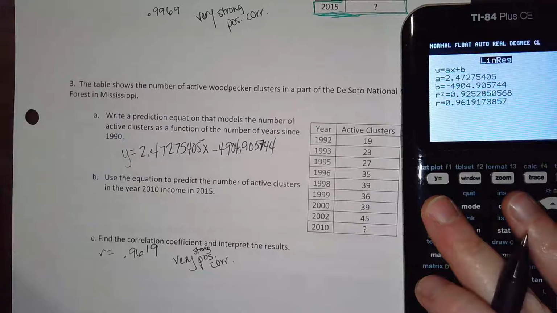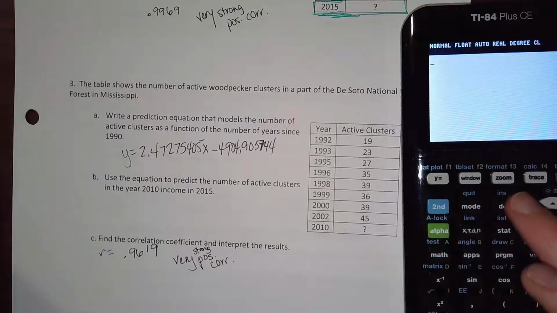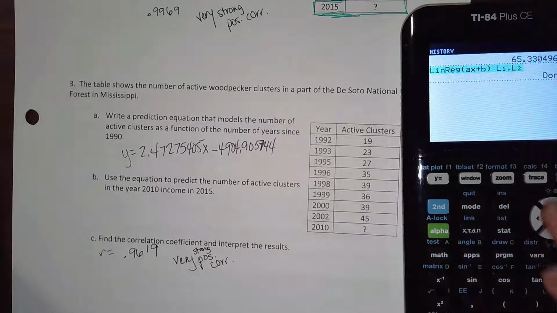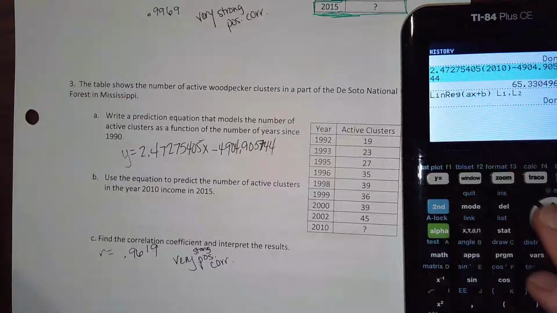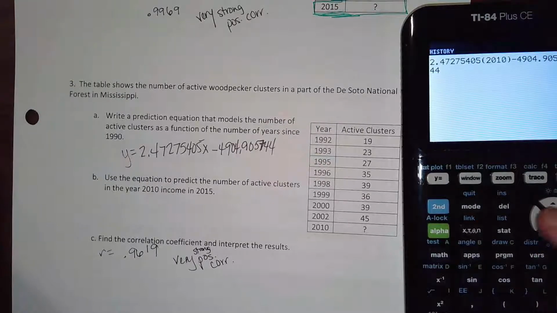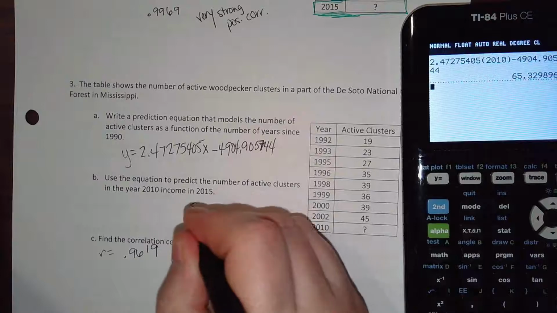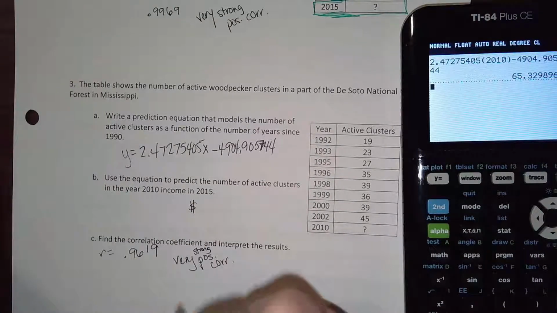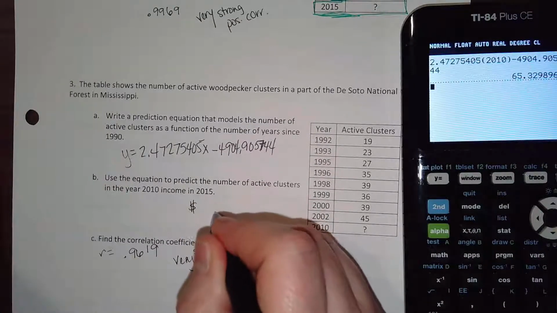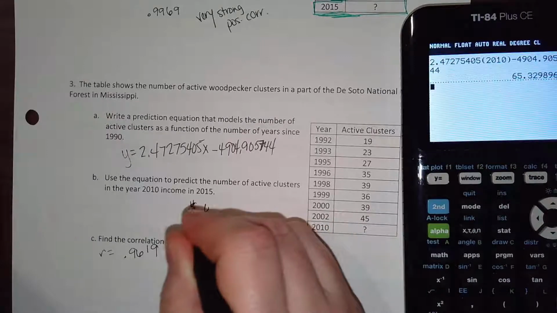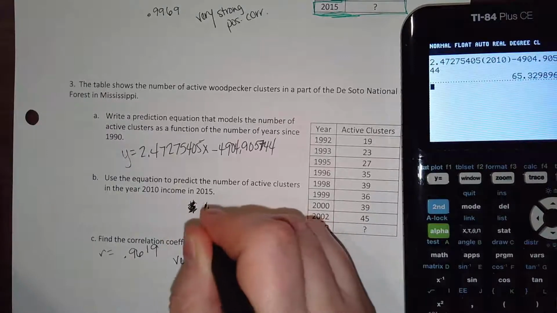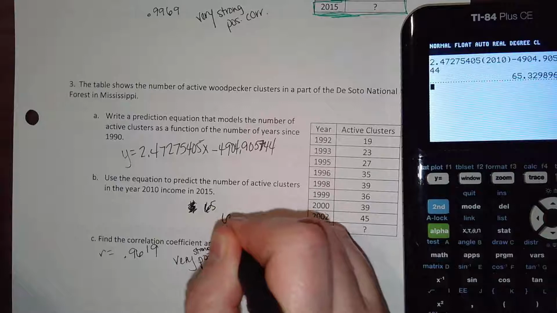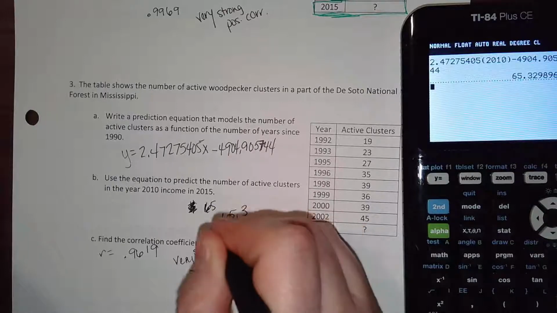So, let's see. Second, insert. There we go. So, predict the number of active clusters. 65 clusters, 65.3 clusters.